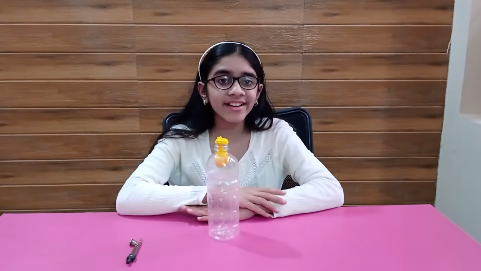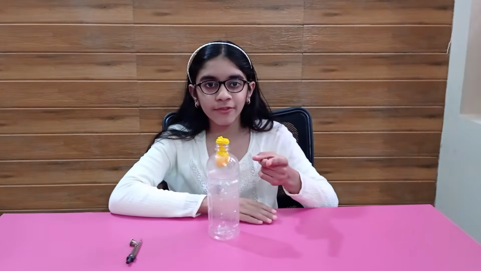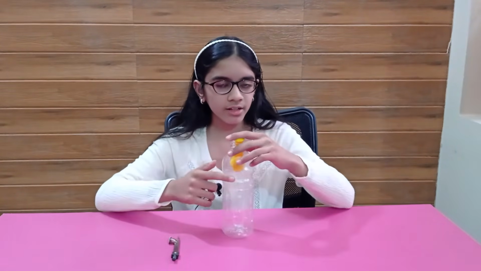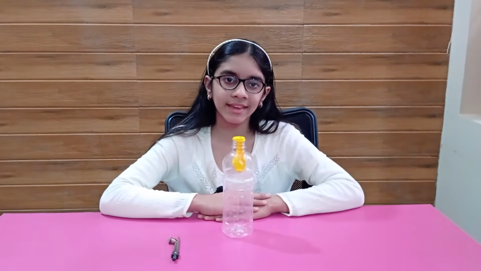No matter how hard I try to blow, the balloon will not inflate. If you don't believe, go ahead and try for yourself. Why do you think I could not blow the balloon? Though the bottle appears empty, it is full with air. In order to make space for an inflated balloon inside the bottle, the existing air in the bottle needs to escape. However, there is no way for this air to escape because we wrap the balloon over its mouth.